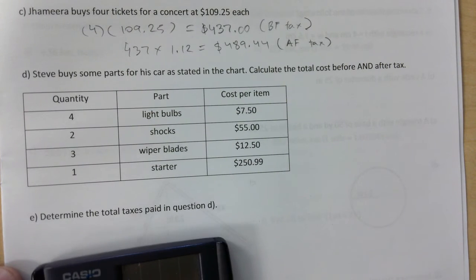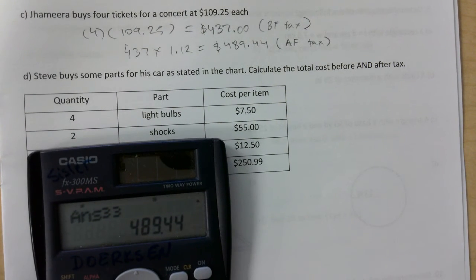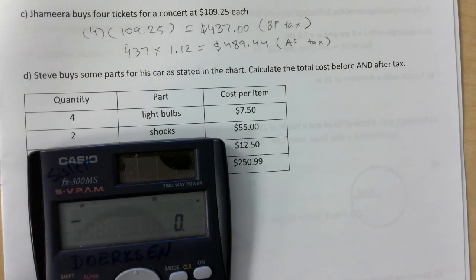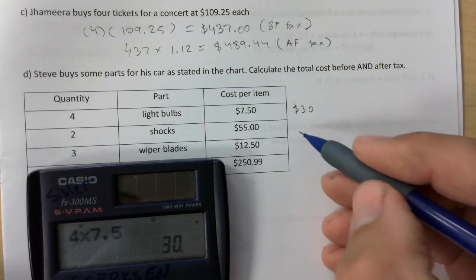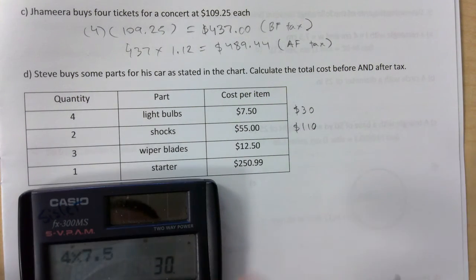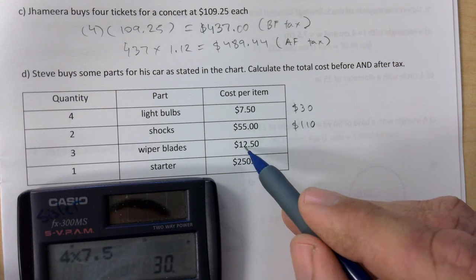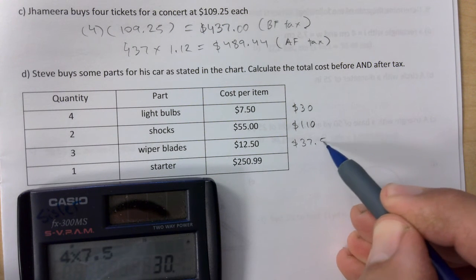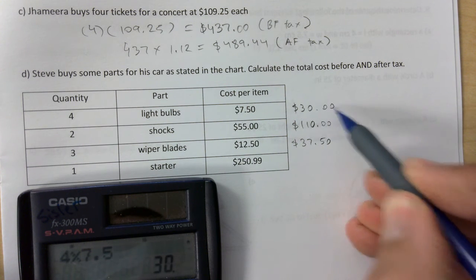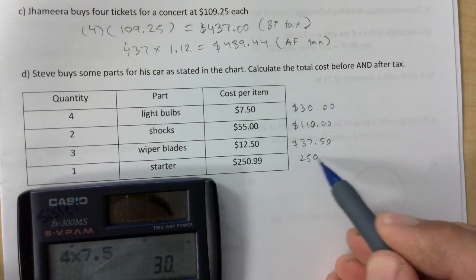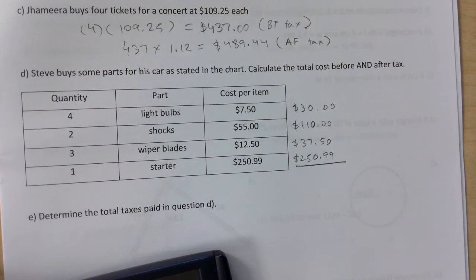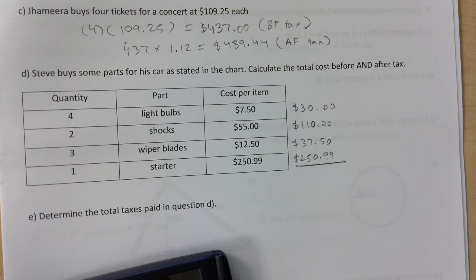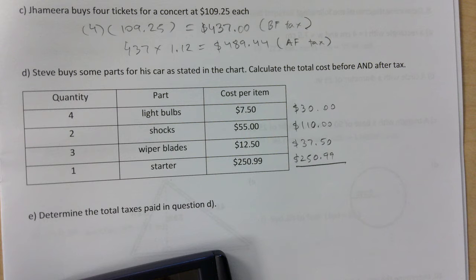There's the first question. That's probably 30, yeah, just checking. And 10, 30, 37.50. It's 250.99. Add it all up.